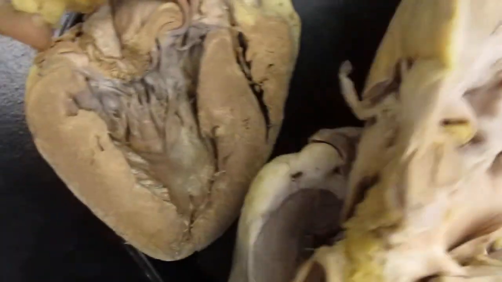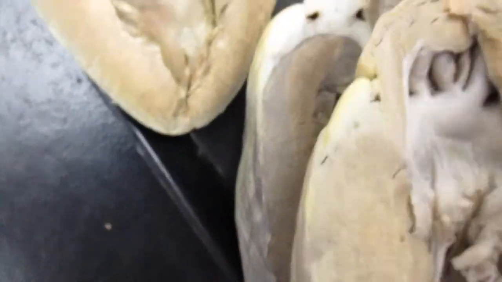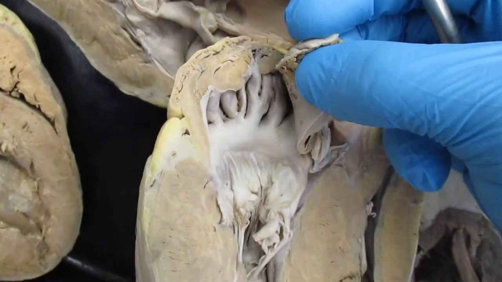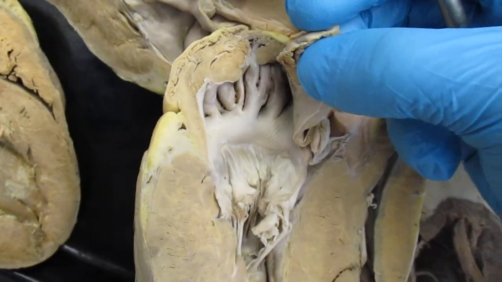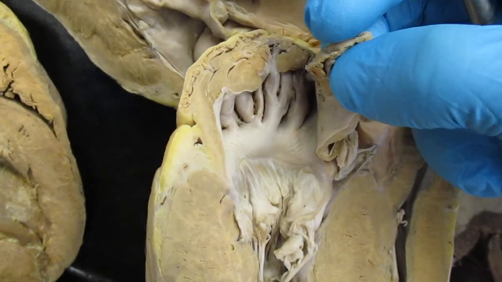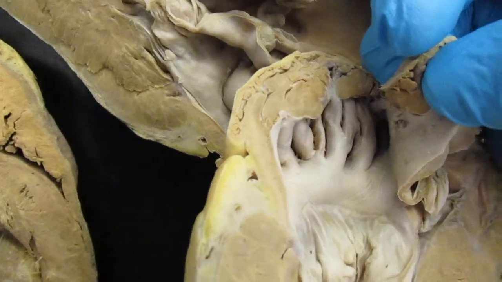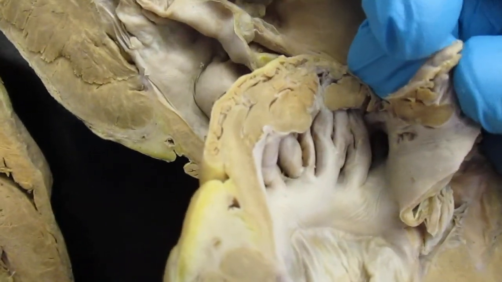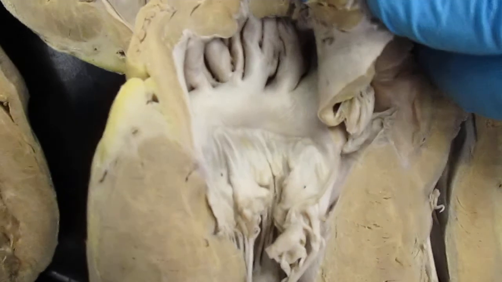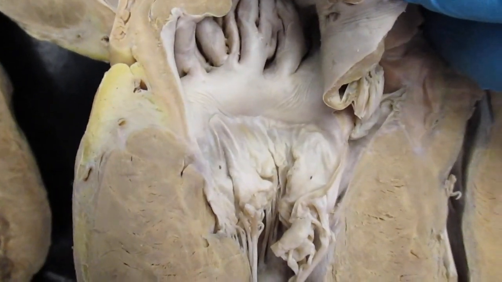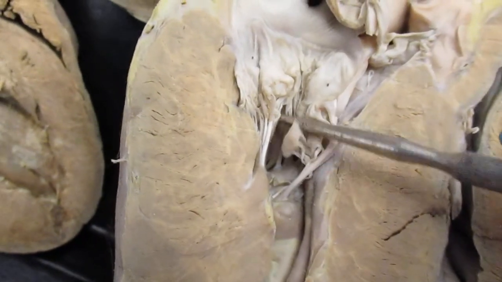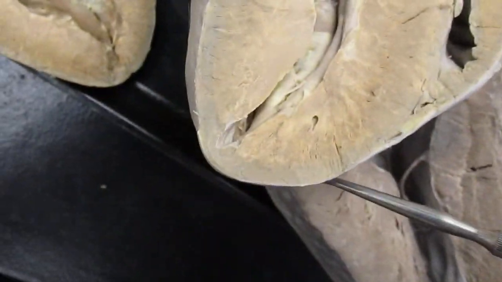Let's see if I can find it on another one. I need to show you this. I'm going to find it on another heart. But associated with the atria, you have the pectinate muscles. So what I'm pointing to with my camera are the pectinate muscles. Right here, remember, that's the bicuspid valve. And then chordae tendineae is right here, apex of heart.